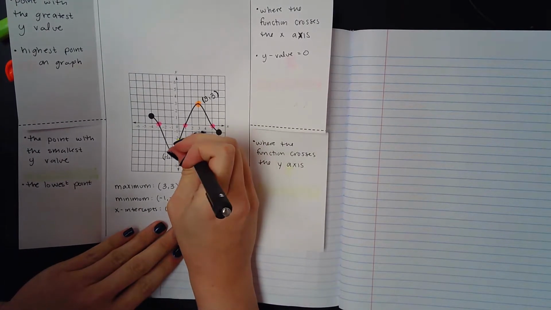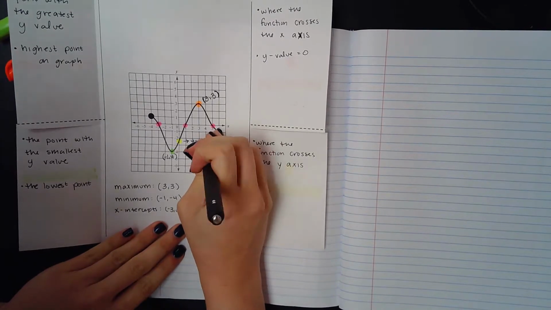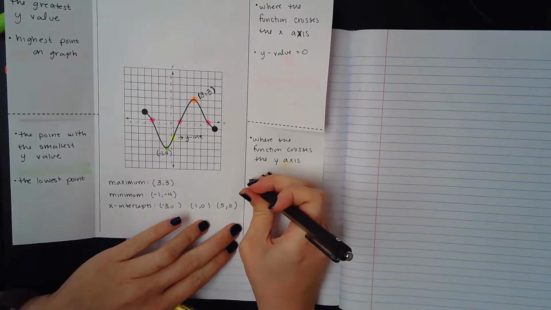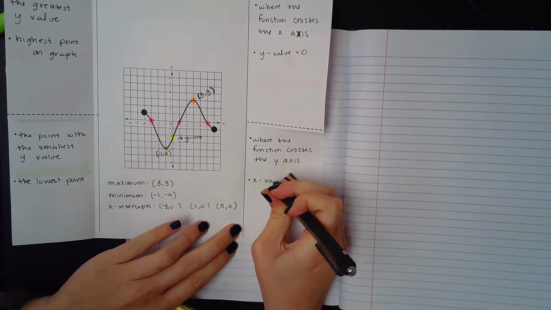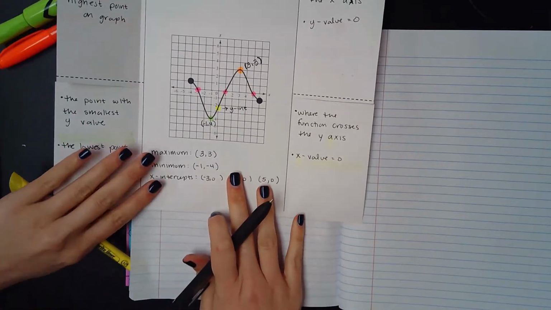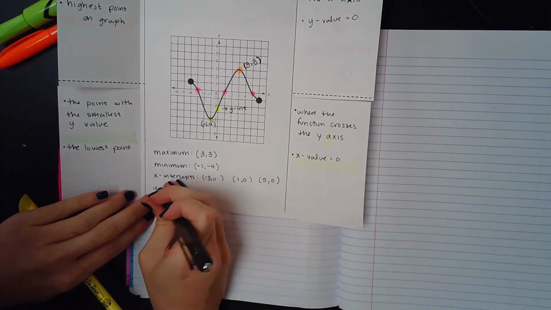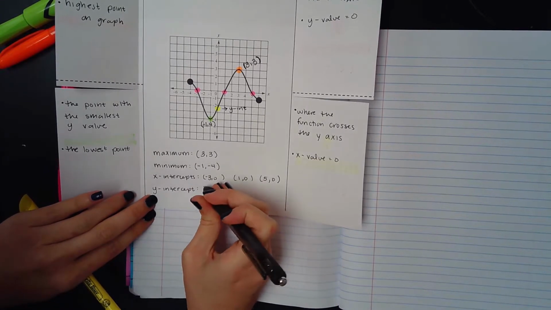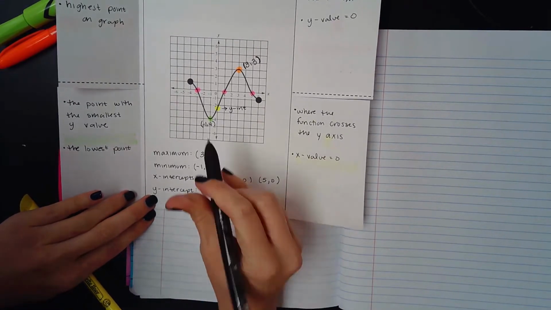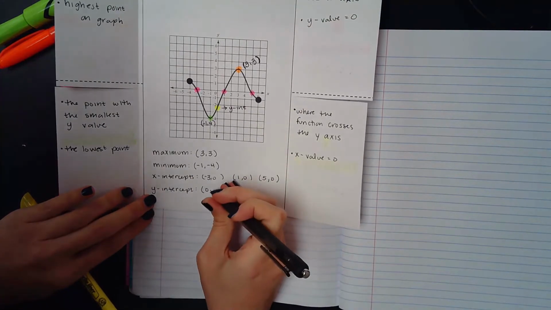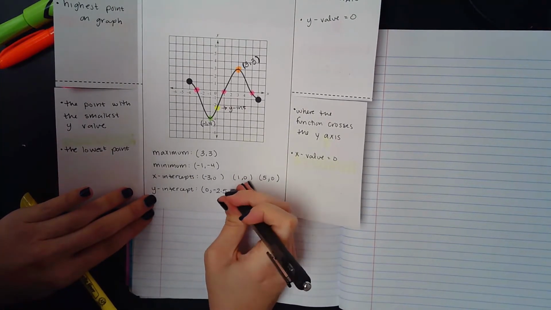So this point would be my y-intercept. We know for a y-intercept that means our x value is 0. On this particular example, my y-intercept is at 0, and for y this is in between -2 and -3, so I would call this -2.5.